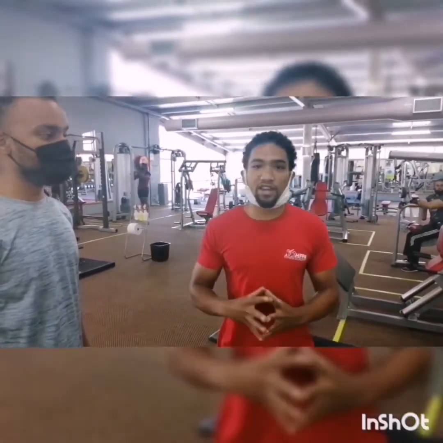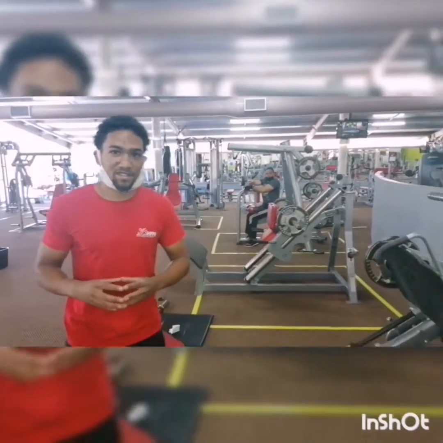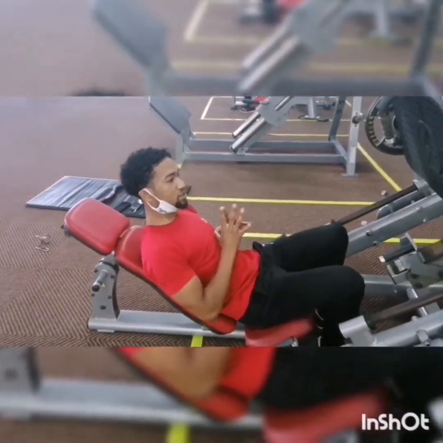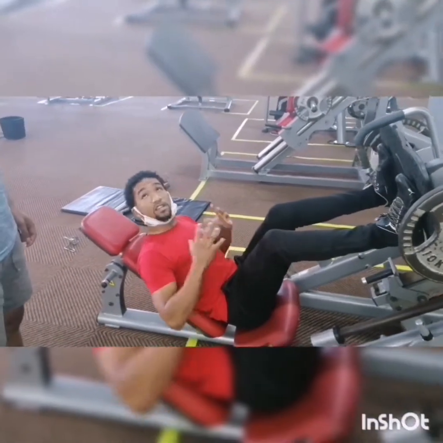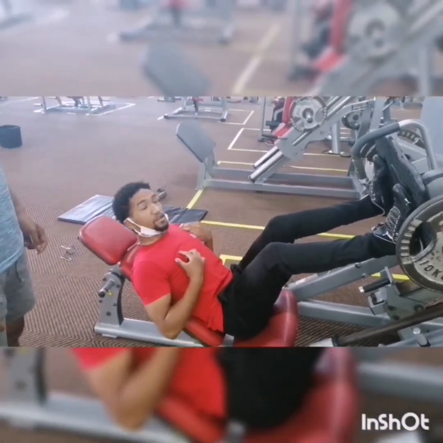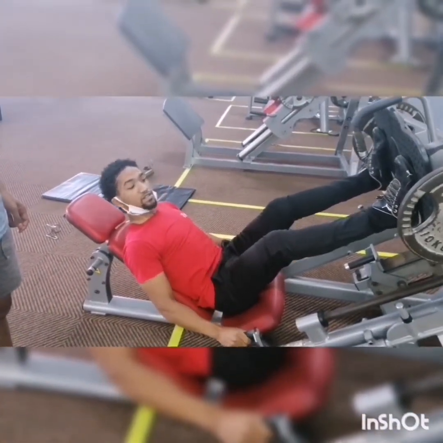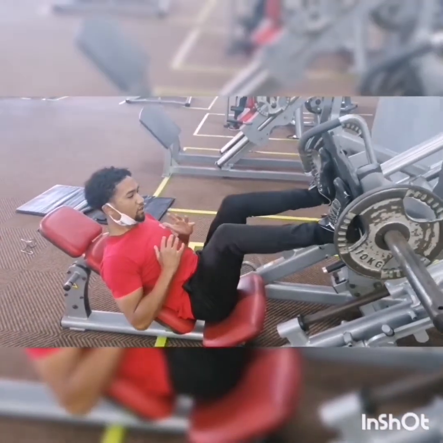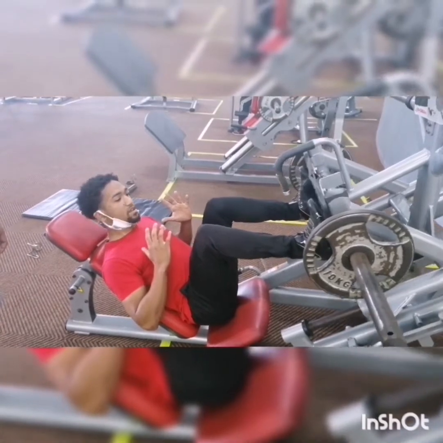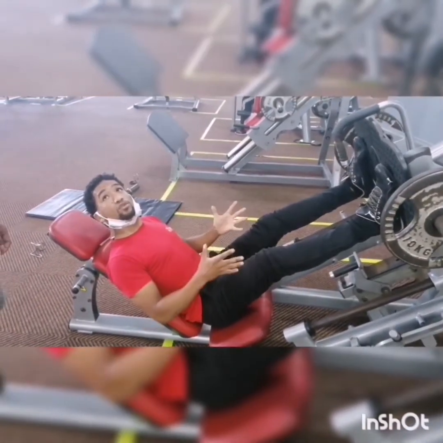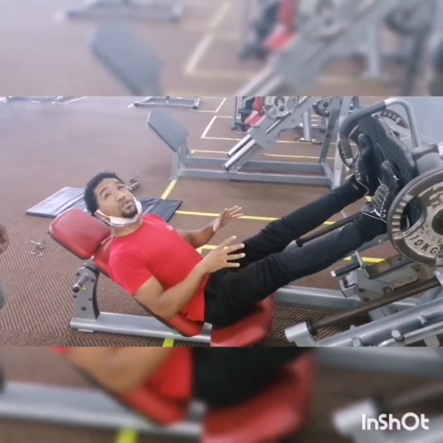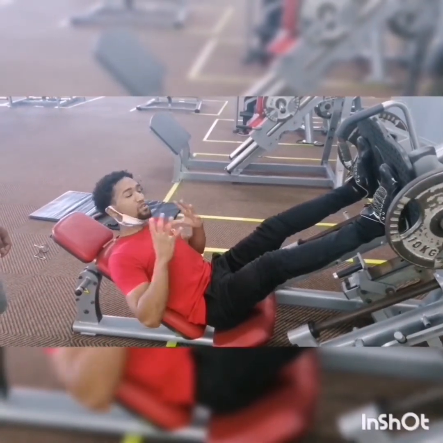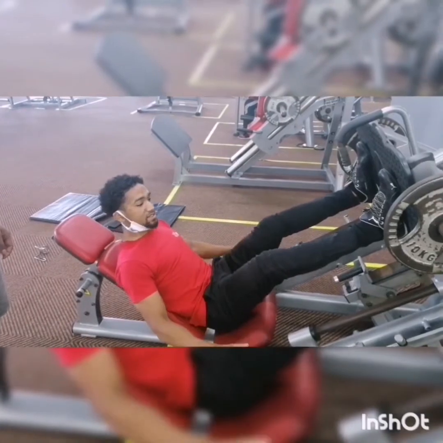So now I'm going to show client how to execute the movement. So the first thing you're going to do is ensure that your foot placing is right. Keep your back flat, and then you're going to remove the safety handles. So now we're going to lower the weight in a controlled manner, 2 to 4 seconds. Press up in a controlled manner, 2 to 4 seconds. Do not fully lock your knee joints out because that can also lead to injury. You're going to do 12 repetitions.